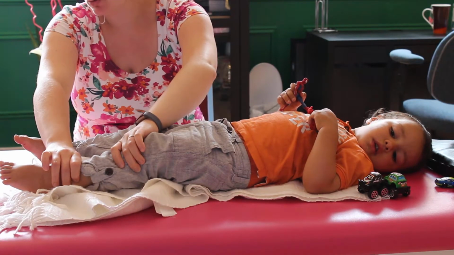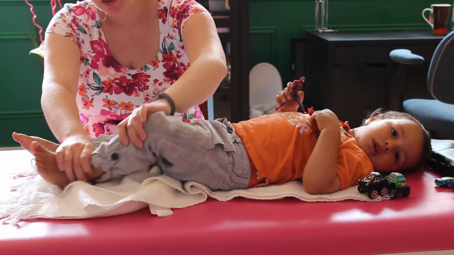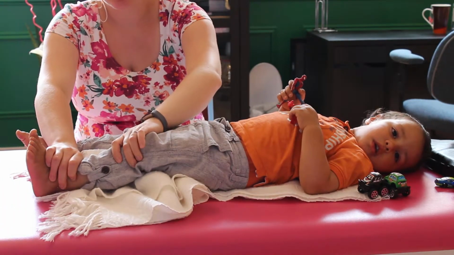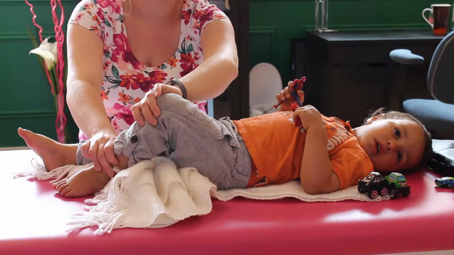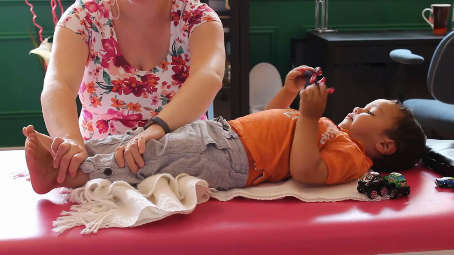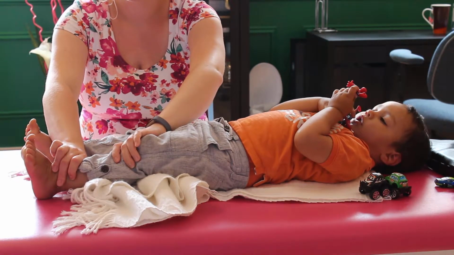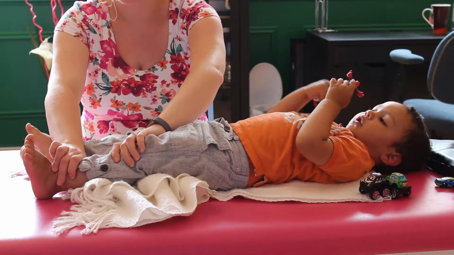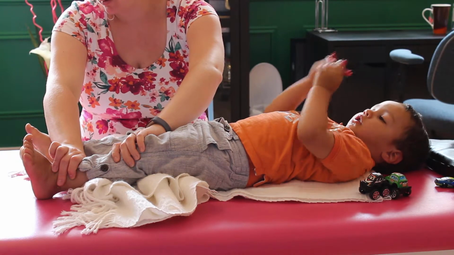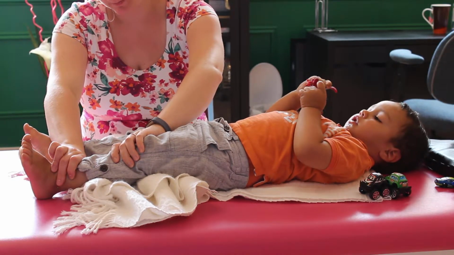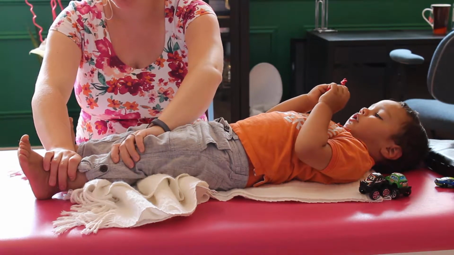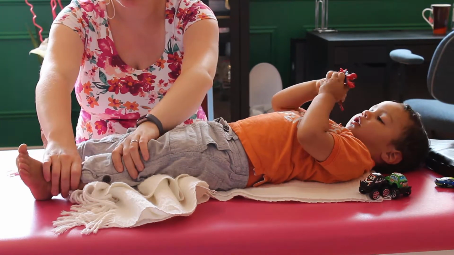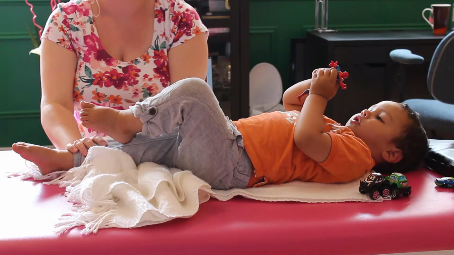So this is treating the tibia. And you'll notice that there is like about 15 degrees of normal external rotation of the tibia. Good, and that's the release there. Again, we reassess, we're good. Now I'm going to go and check the fibula.